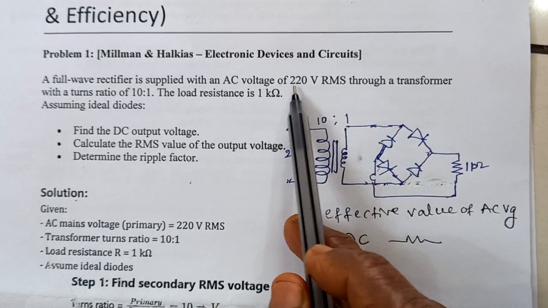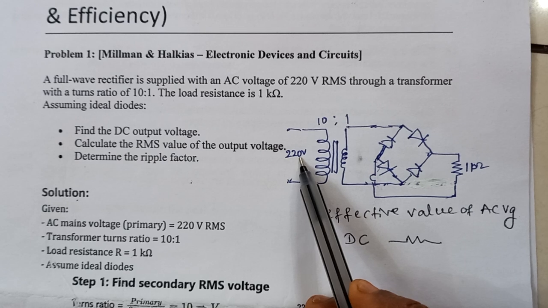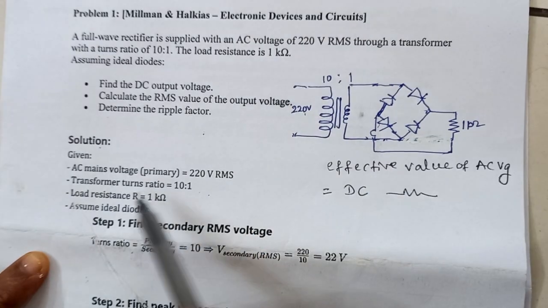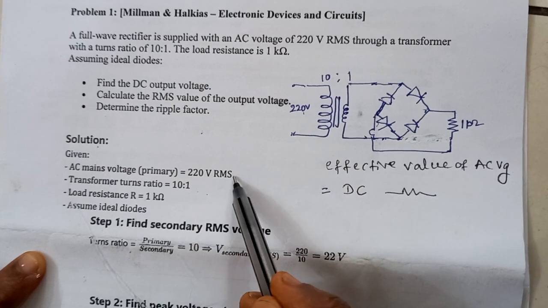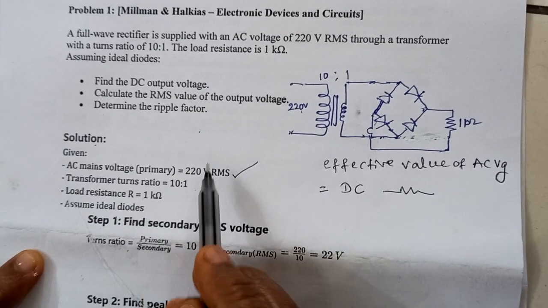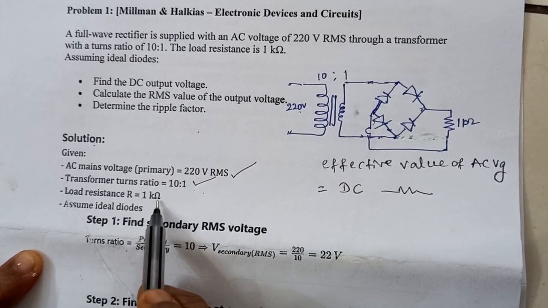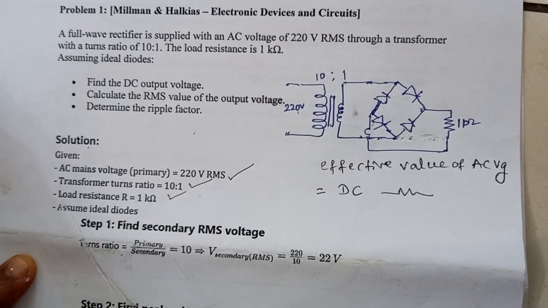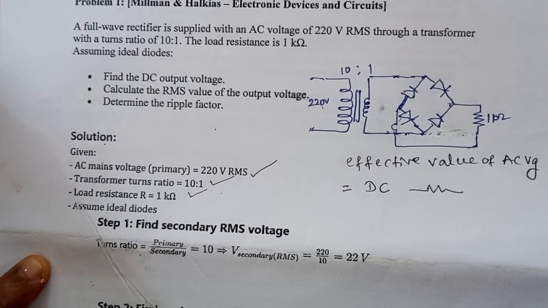In the question, the RMS voltage given is 220 volts. Here the RMS voltage is 220 volts, turns ratio is 10:1, load resistance is 1 kilo ohm, and it is assumed to be an ideal diode. So what is an ideal diode?